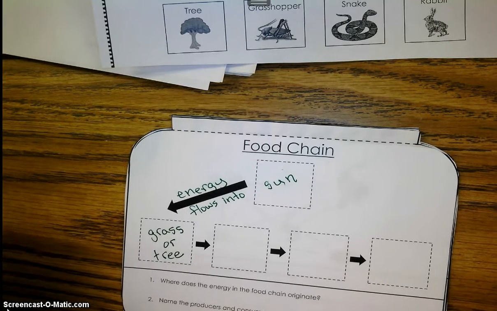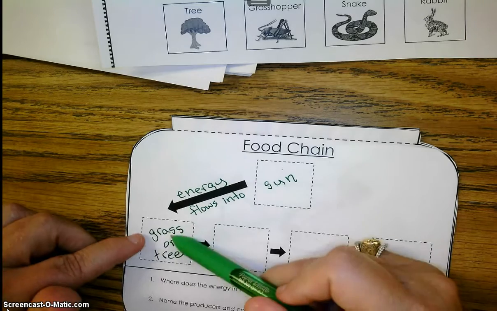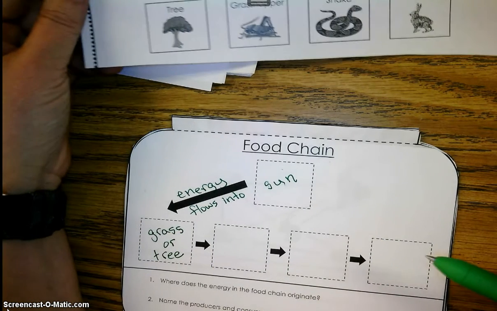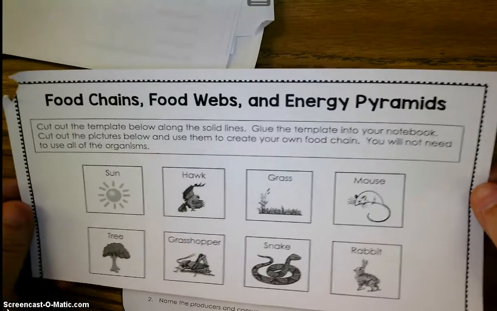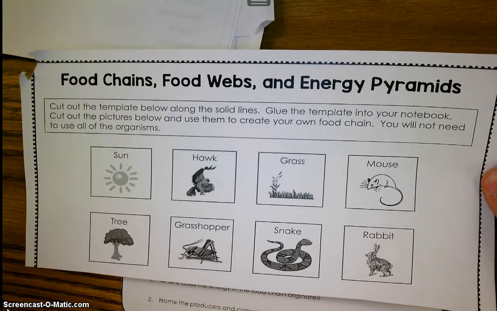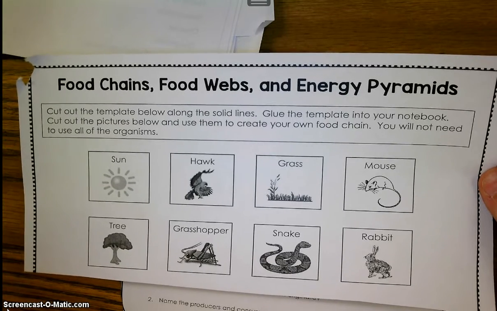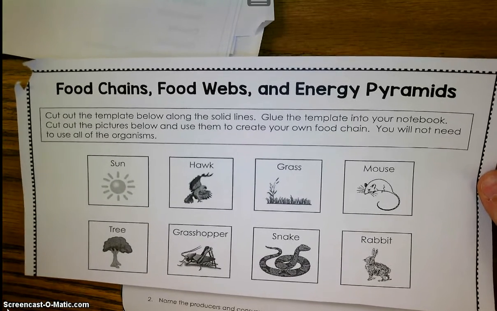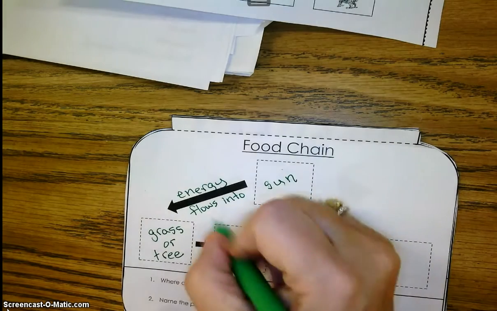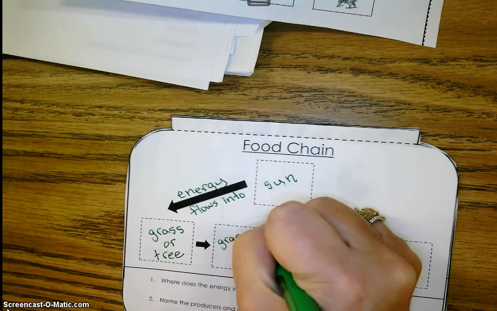Doesn't matter to me. Now, the energy from the sun goes into, let's say, the grass. The energy from the grass goes into this next organism. Has to be something that only eats plants. We call that an herbivore or primary consumer. So thinking about what you know about these organisms, there are 2 of these organisms that are considered herbivores, and that would be the grasshopper or the rabbit. And so here you would glue the grasshopper or the rabbit.